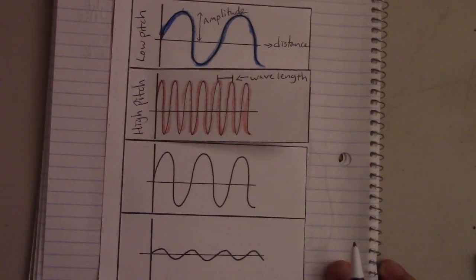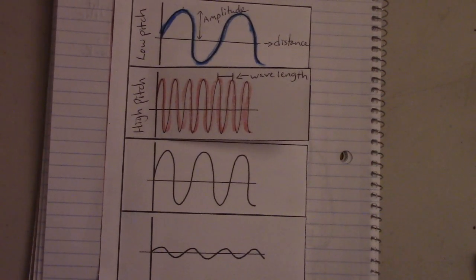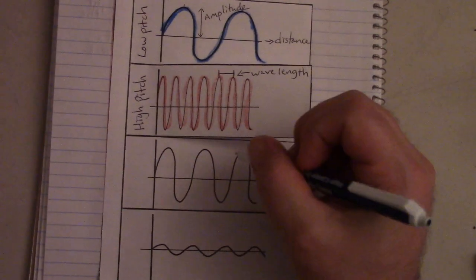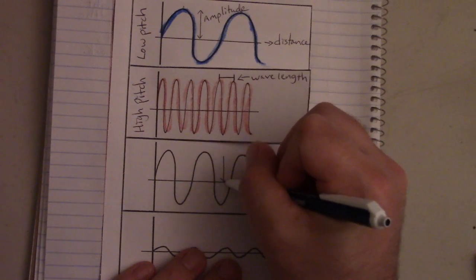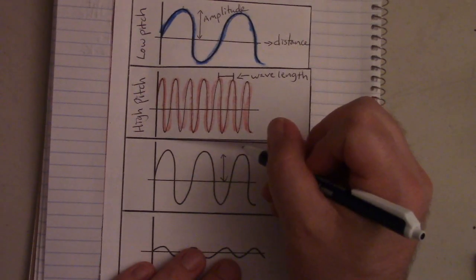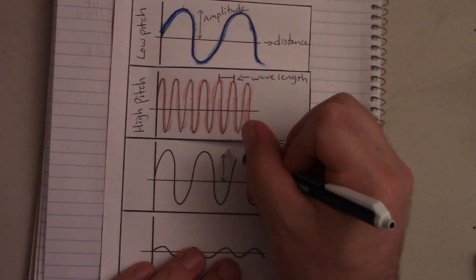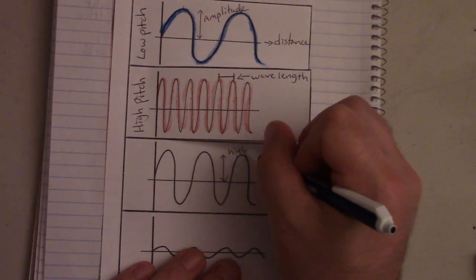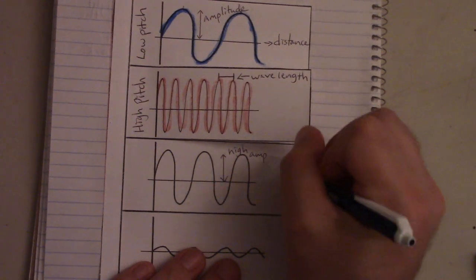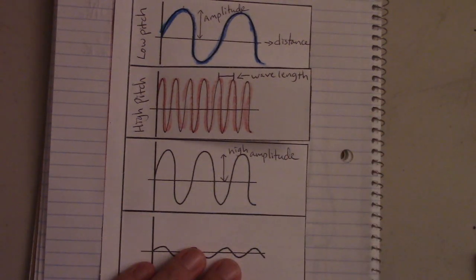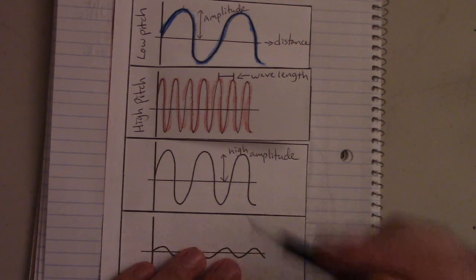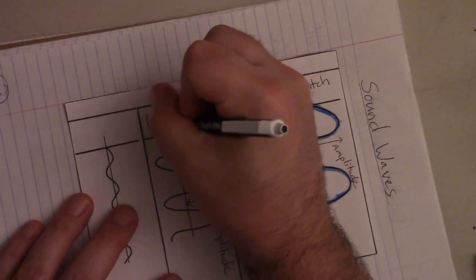All right, so now let's talk about amplitude. Okay, again, amplitude has to do with the height. So if it has a high amplitude, right? Amplitude, the height of the wave, again, has to do with the loudness. So this would be a very loud sound.